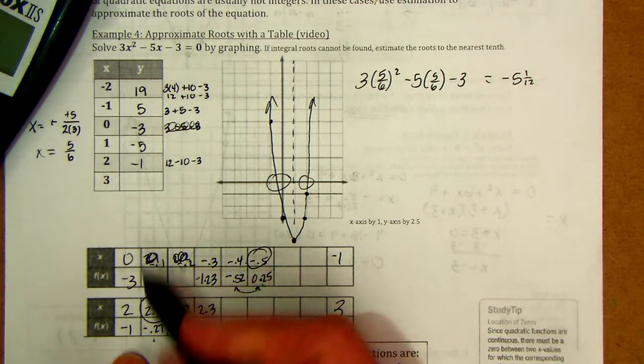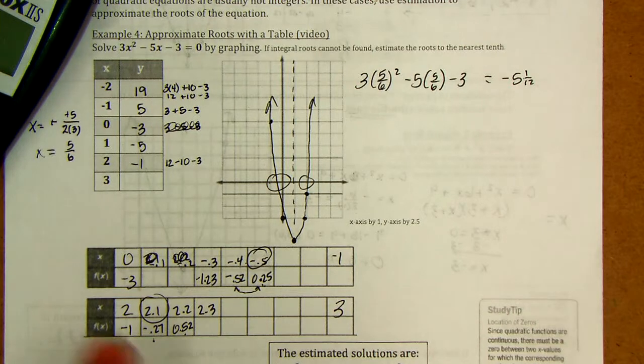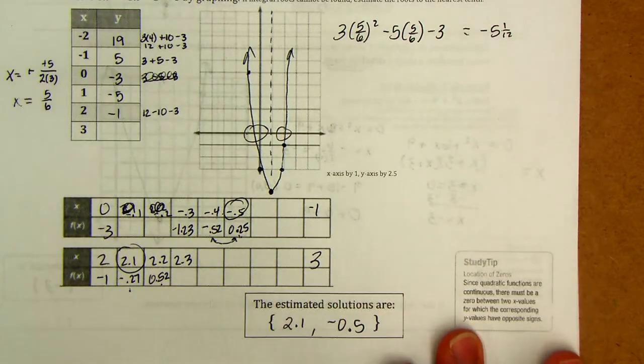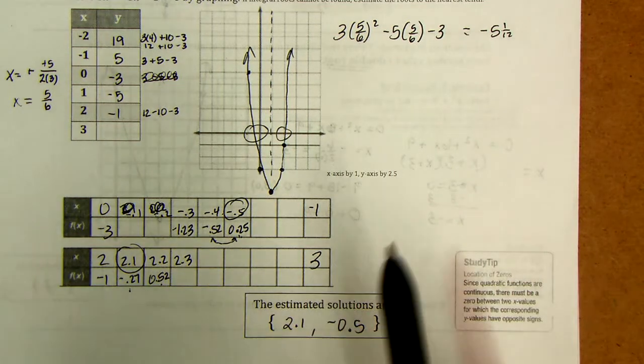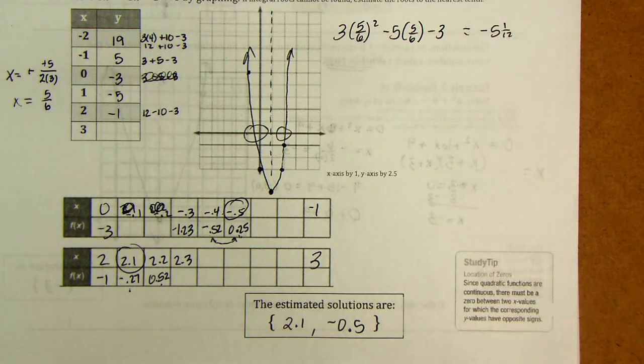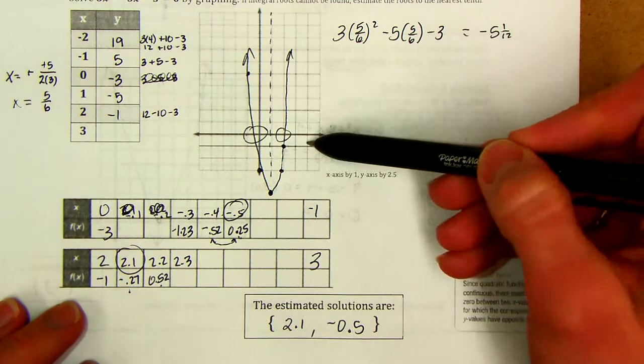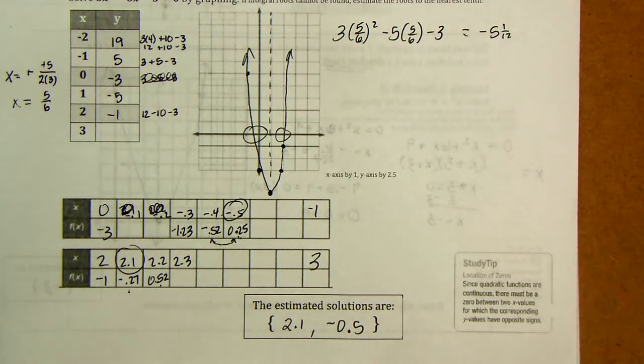But it is nice to have a calculator that does work and to have this table so that you can estimate it. However, you still need to graph it so you know somewhere a general idea of where it is going to cross the x-axis, or you could be doing tenths of a decimal all day long. All right, so let's try another one like this.